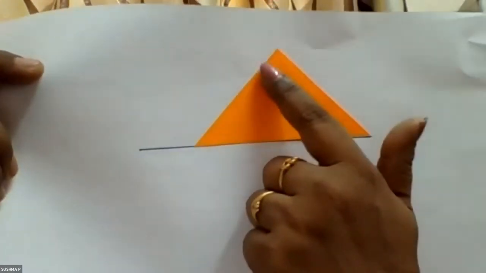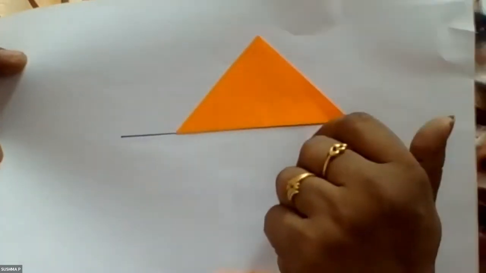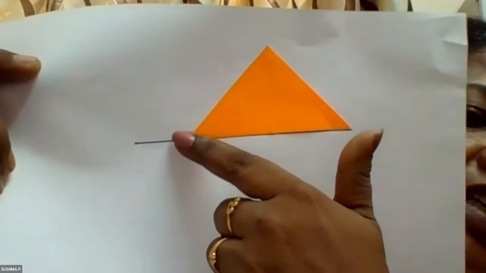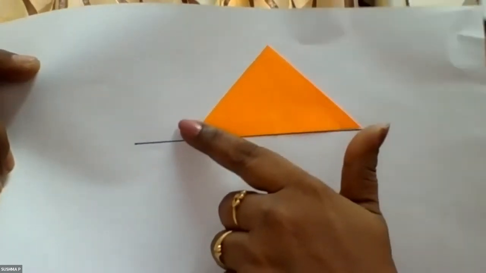These two angles. So if you cut out these two angles and place them in the space, you will see that it completely covers the space. Can you do that? This activity, when they do it themselves, they will clearly understand the exterior angle property.